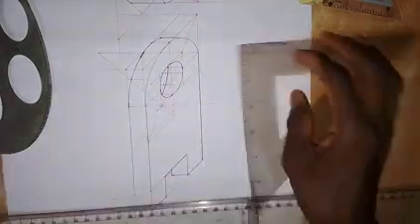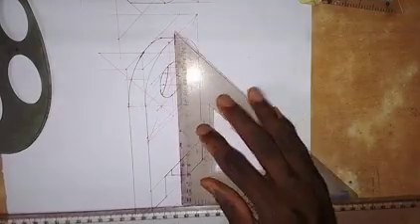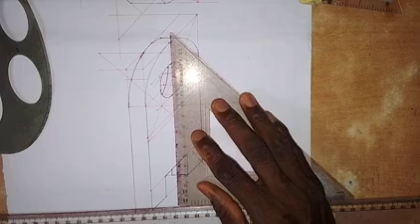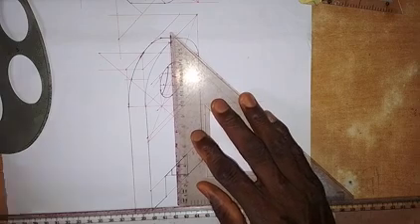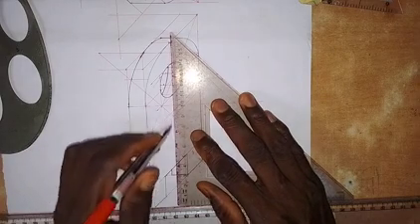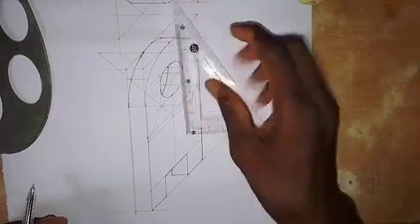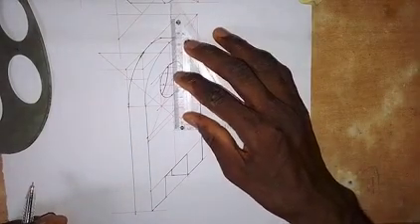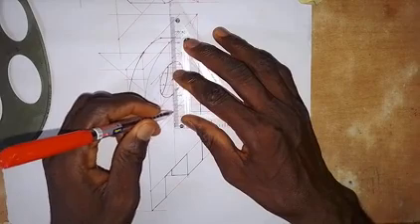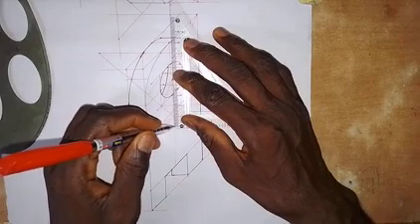And then this center line, we have to bring it down. So we'll take it down here. So this is the midpoint of that 70 millimeters line. So we'll take it down. And then from this point here, I will take a measurement of 15 millimeters. Take 15 millimeters down. This is 15 millimeters.